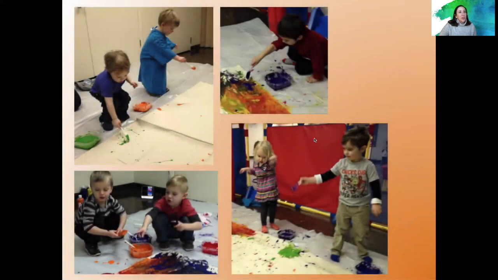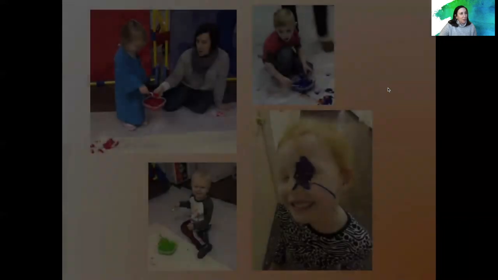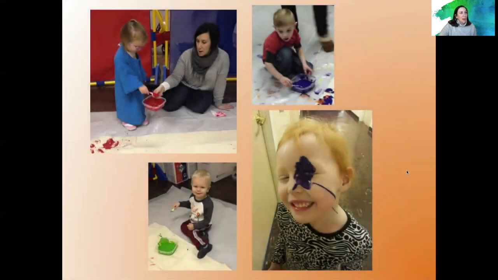Some kids were super into it and some kids were not interested in doing it at all, which is the way it happens with all kinds of art projects, or any projects for that matter. And some kids got it all over themselves, but they all had a great time. So those are some great ways to learn about artists and incorporate work from real artists into your classroom.